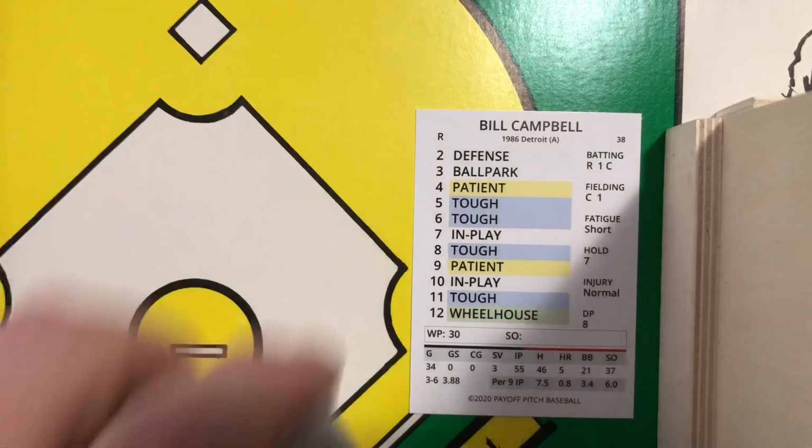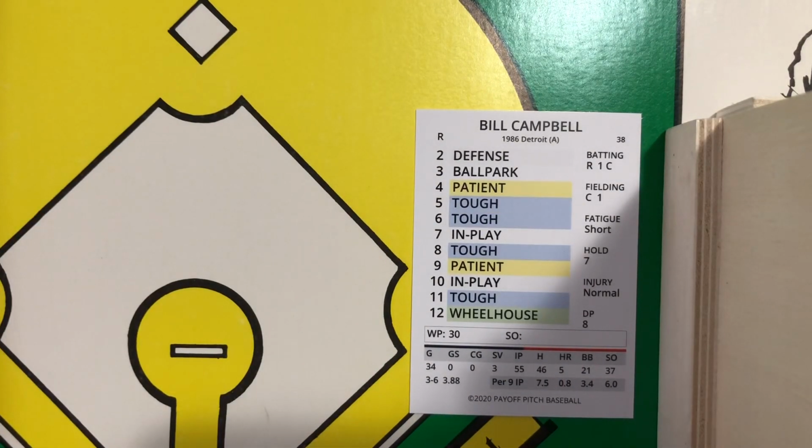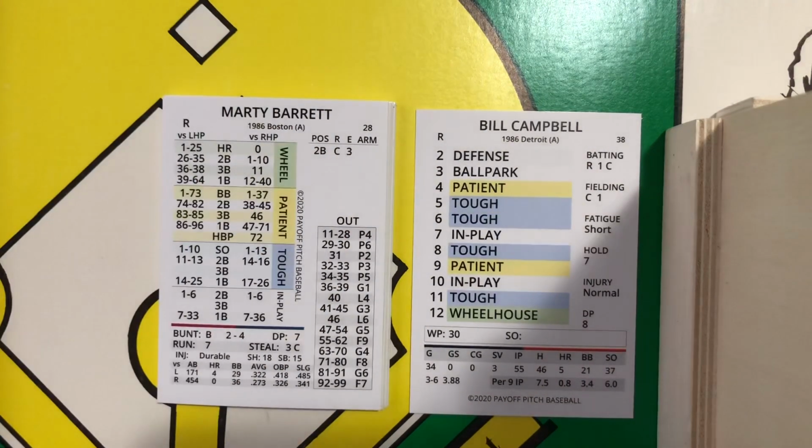Boggs beats the rap at first, and so with 1 out now, Boggs is at first, and Marty Barrett stands in. 1 for 4 with a walk for Marty. Campbell to the belt. The pitch.